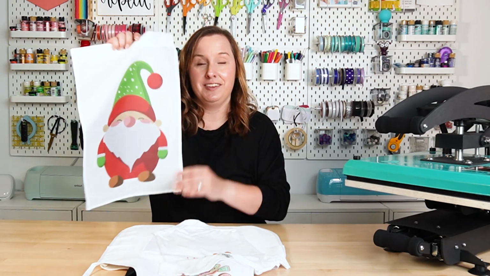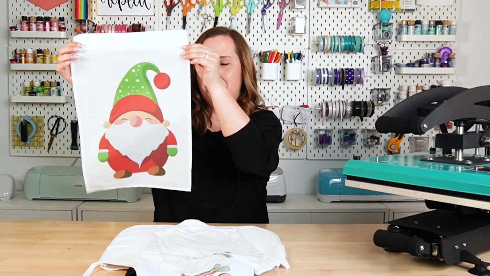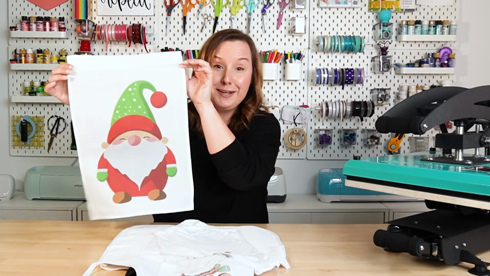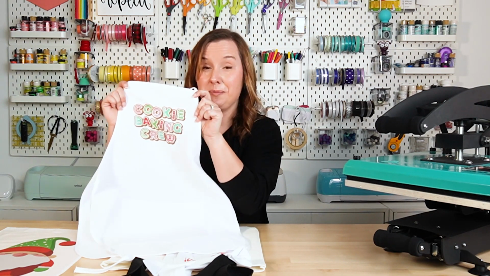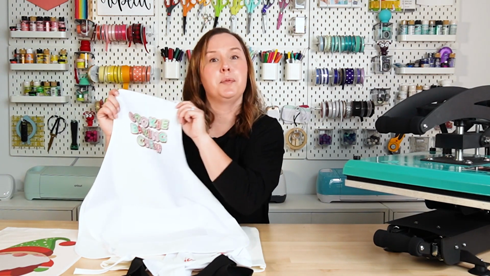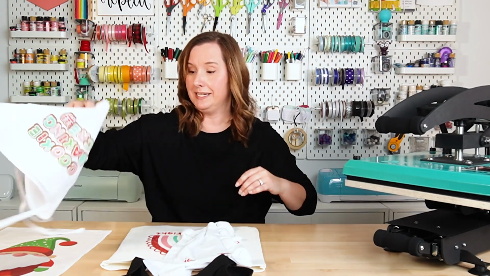So first I have this gnomey Santa flag. Is he a gnome? Is he Santa? I'm not really sure. He's really cute, that's all I know. He's perfect for Christmas. Next up is this adorable cookie baking crew apron, and this I realized is a kid's size apron, so it's even more perfect. Oh, I love it. So cute, but I have to tell you what I did.